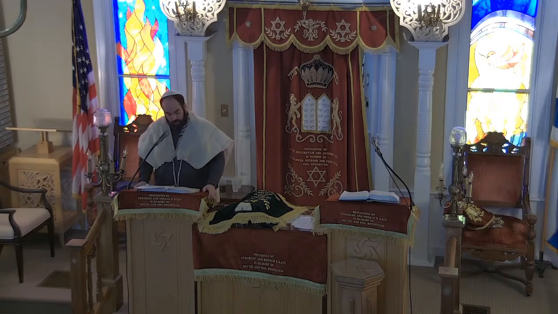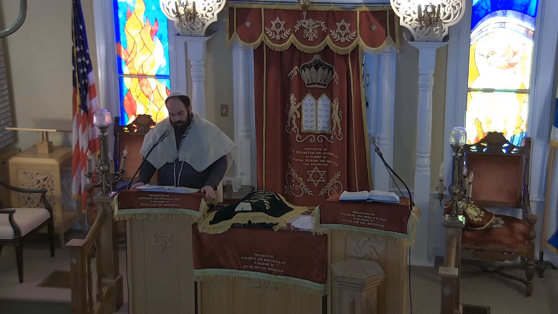Amen. May the one who blessed our ancestors, Abraham, Isaac, and Jacob, Sarah, Rebecca, Rachel, and Leah, bless and heal those who are suffering. May the Blessed Holy One be filled with compassion for their health to be restored and their strength to be revived. May God swiftly send them a complete renewal of body and spirit, and let us say together, Amen.